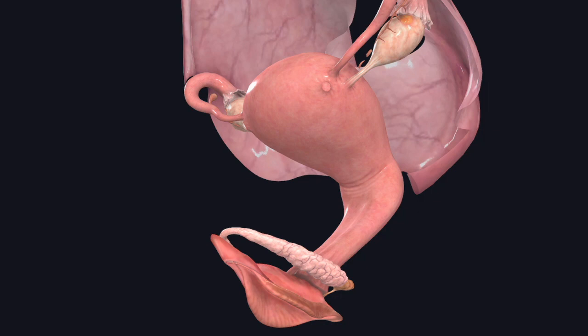Next we'll see about the vagina. So this is the vagina. It extends from the vestibule, that is the cleft between the two labia minora, to the cervix. The anterior wall of the vagina is shorter than the posterior wall. The anterior wall measures about 7.5 centimeters and the posterior wall is about 9 centimeters in length.